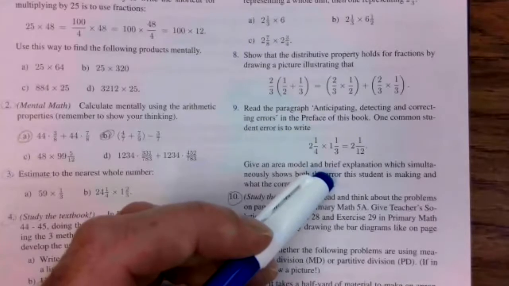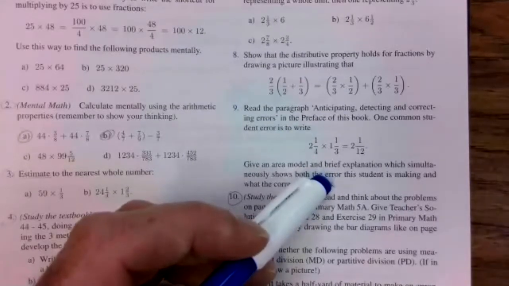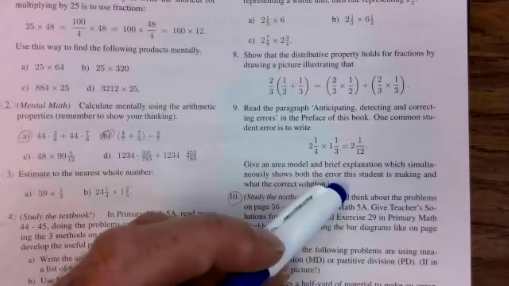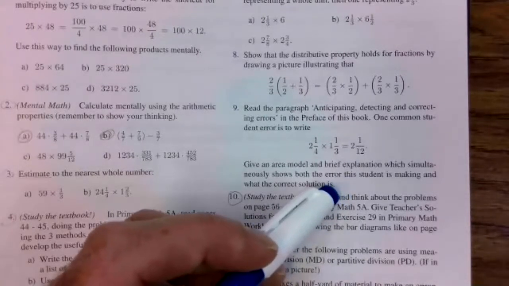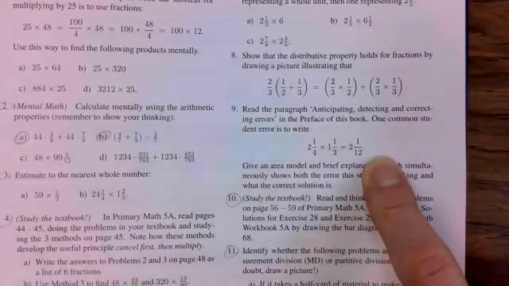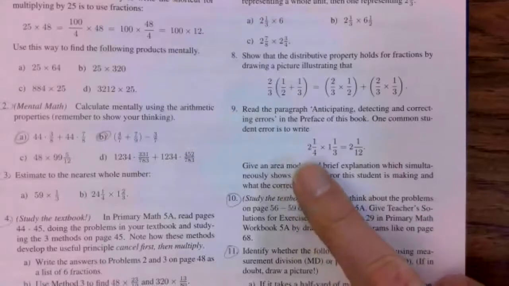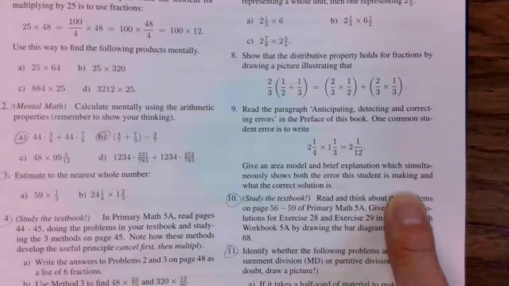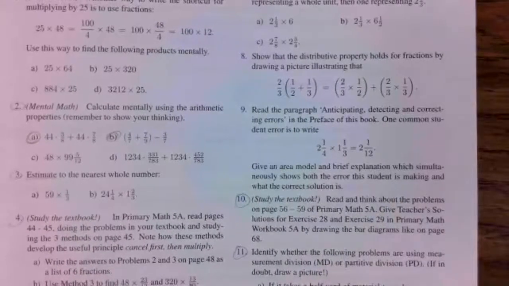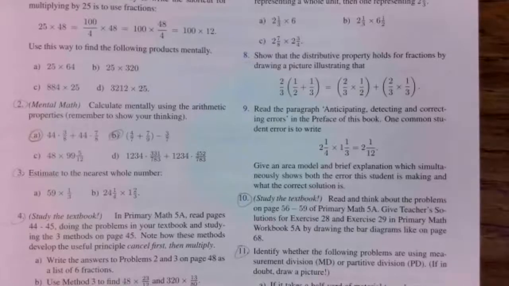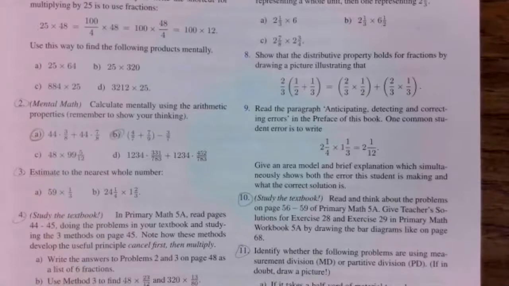Okay, now, if I am doing addition of fractions, that actually works. If this were 2 1/4 plus 1 1/3, I could add the whole numbers and then add the fractions. But the question is, does this give the right answer here in this case? So it says, give an area model and a brief explanation which simultaneously shows both the error this student is making and what the correct solution is. Okay. So help me out here. How can I build an area model for this? When we're talking about multiplying fractions, how do we build our area models?